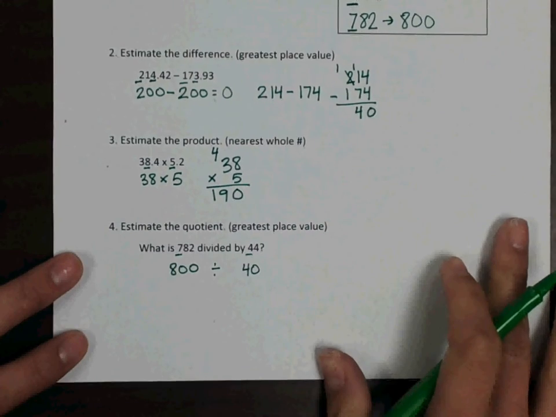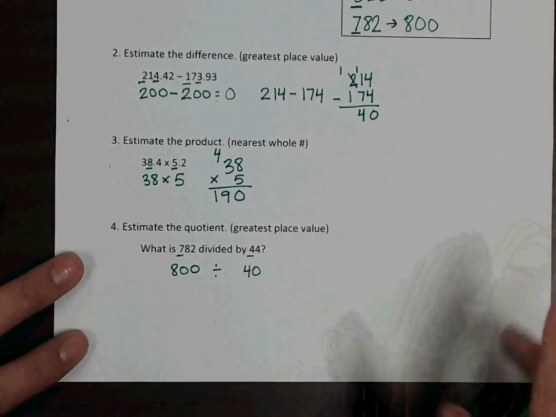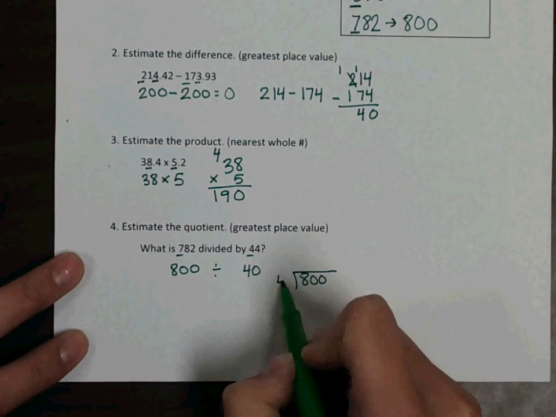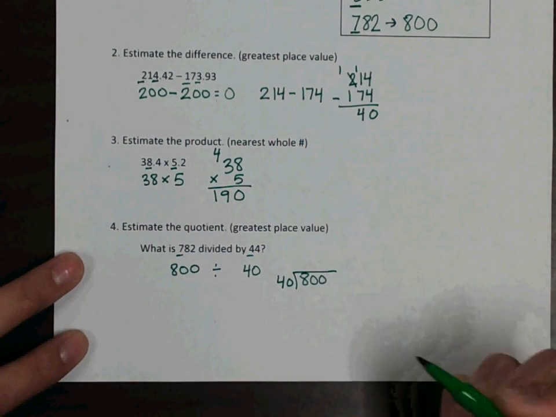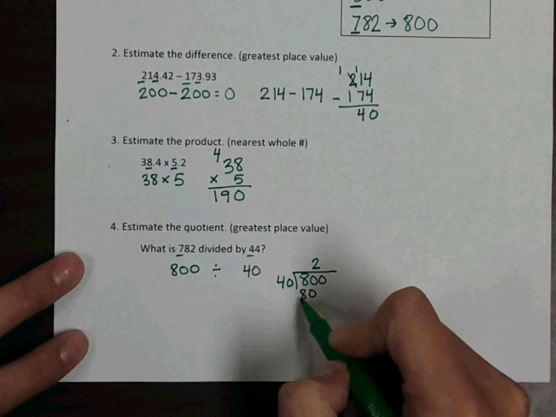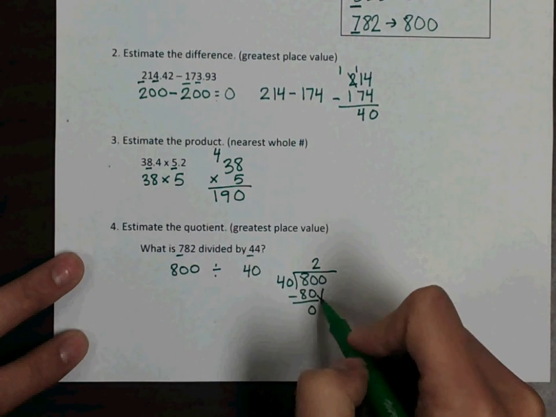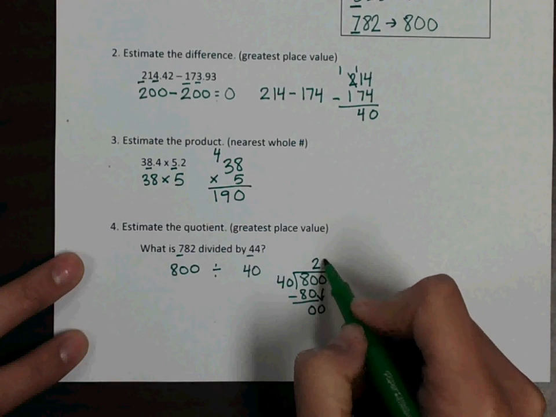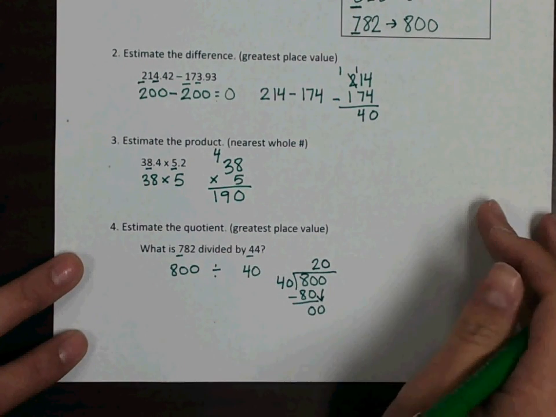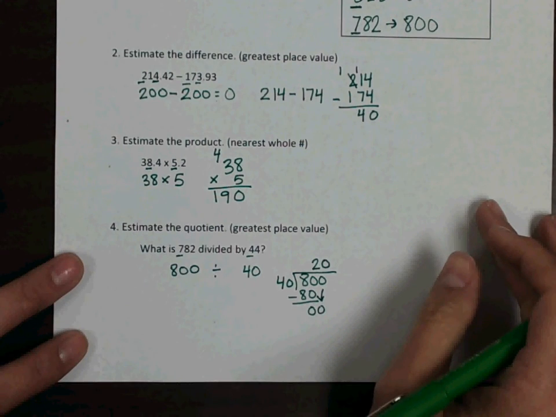So it's saying to do 800 divided by 40. I could set this up as long division and know that 40 goes into 80 2 times, subtracting it 0, bring down the 0, and 40 goes into 0 0 times. That tells me the answer is 20.